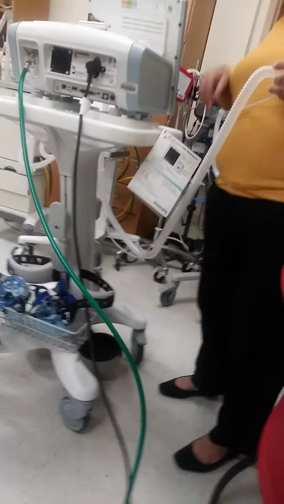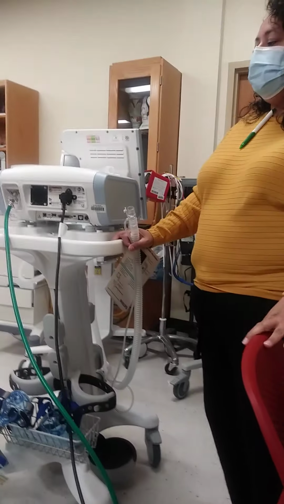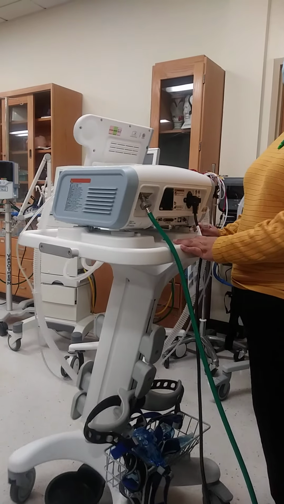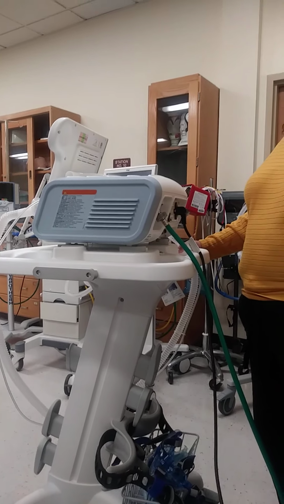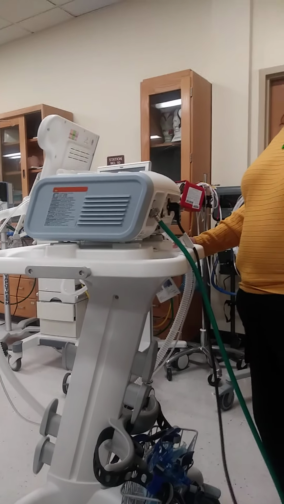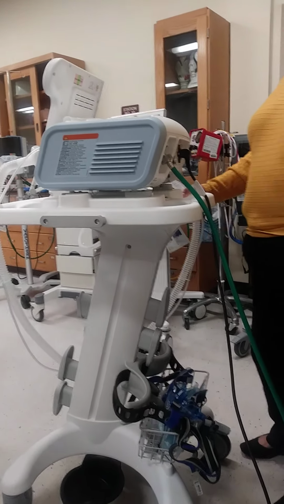Okay, so your machine will not work without the oxygen. Now the nice thing about this machine is that it has a backup battery. So if you don't plug it in, it's going to tell you it's running on the backup battery, okay? And it will alarm and tell you that.